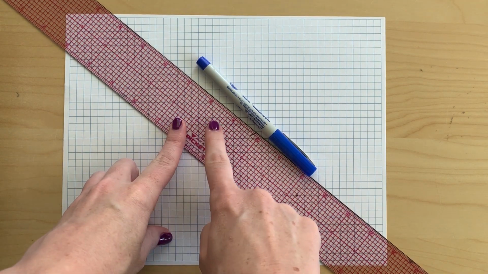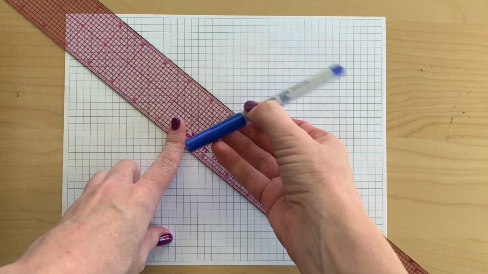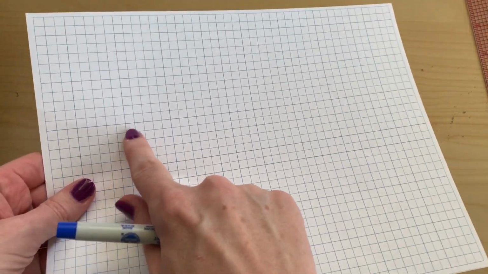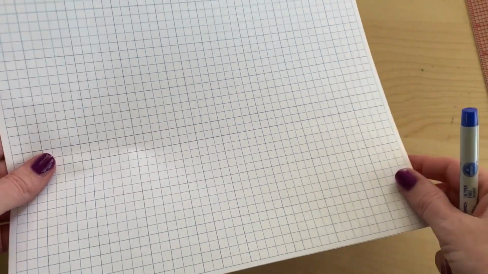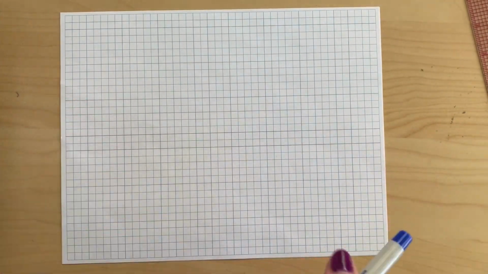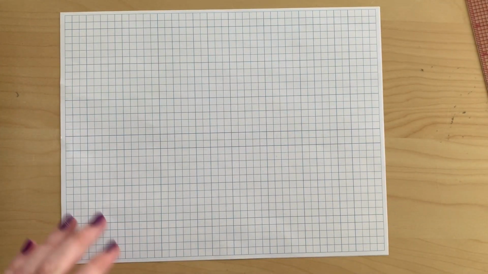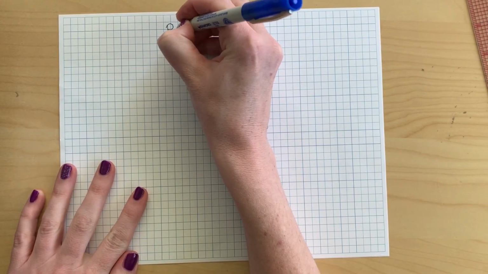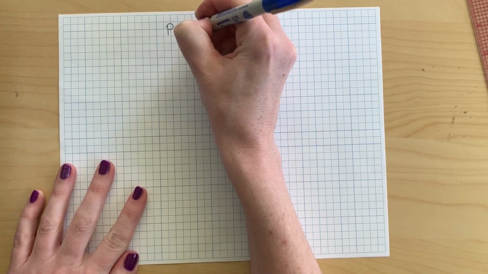Here I have my ruler, marking tool, and graph paper. Notice all the lines that make up the little squares on the paper? These lines are super important for our project today. This first piece of paper will be our practice page.